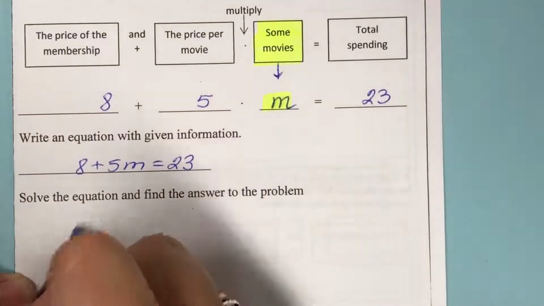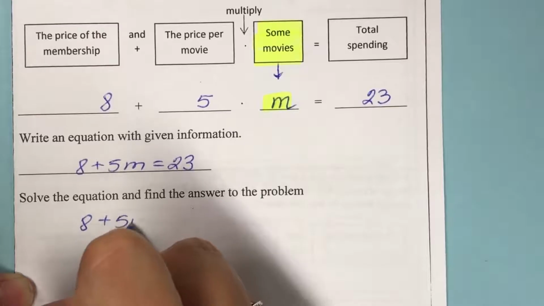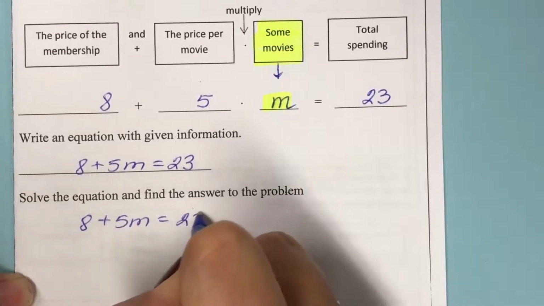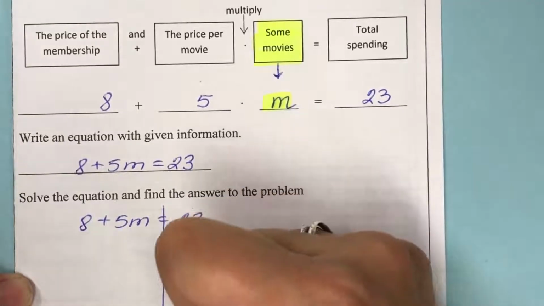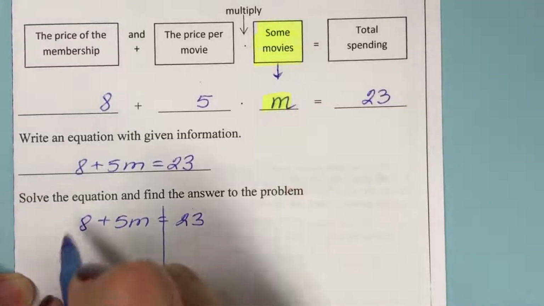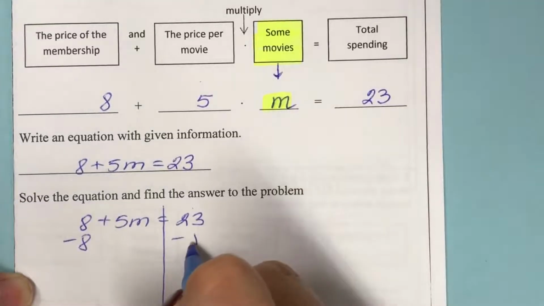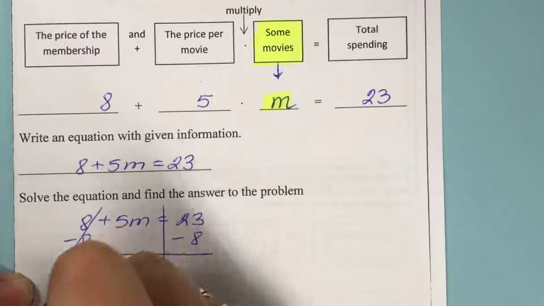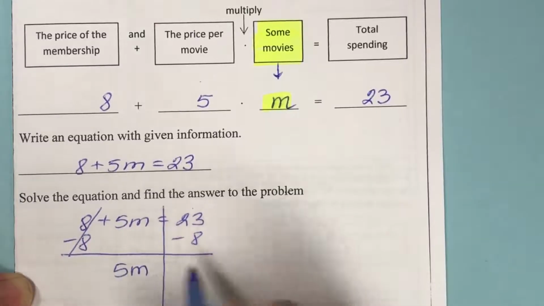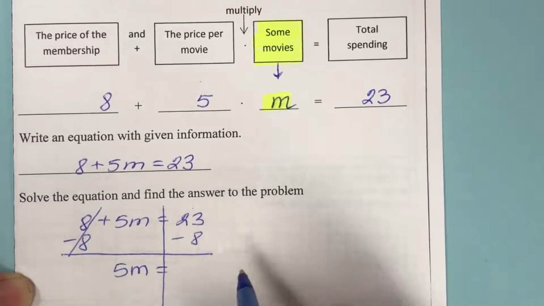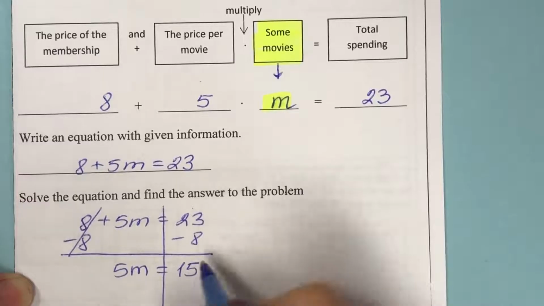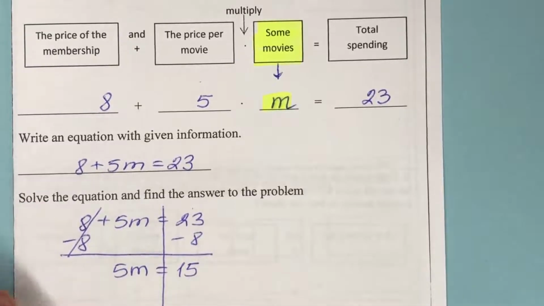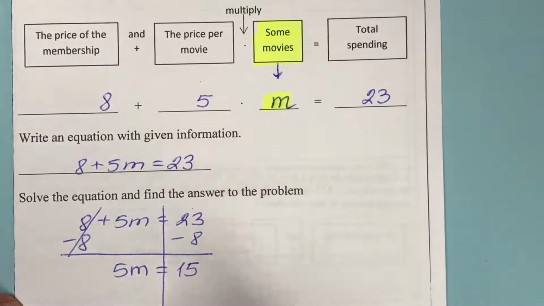To solve the equation, we use inverse operations. And let's see if we have the same answer. Using inverse operations, we're subtracting the membership. The number of movies multiplied by the price will equal 15. So from the total 23, if you subtract the membership, that's 15.